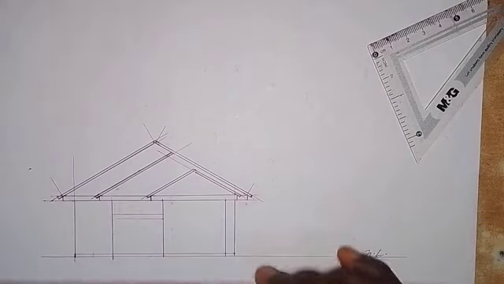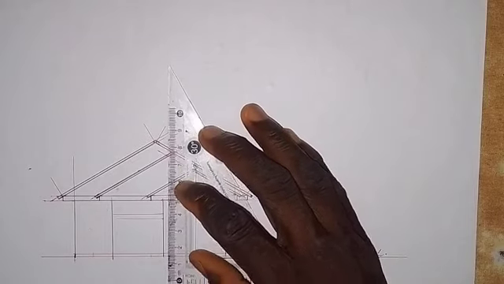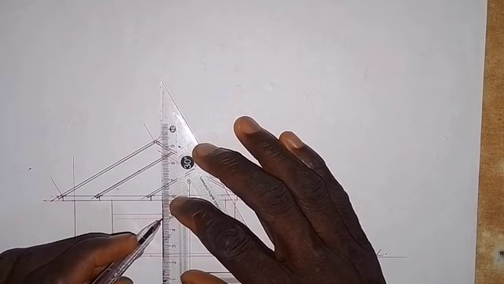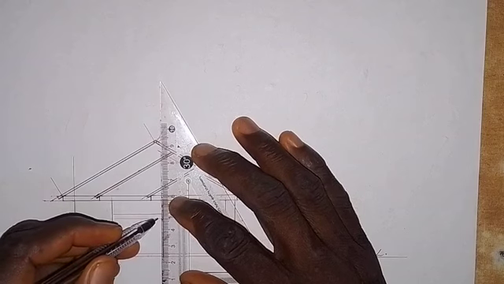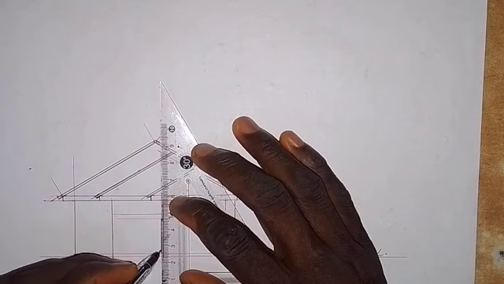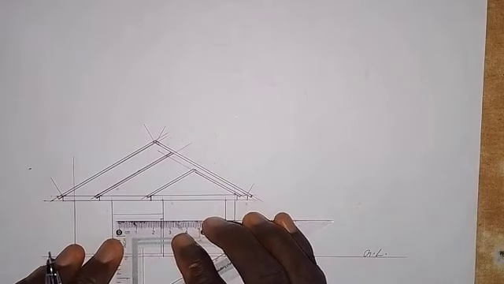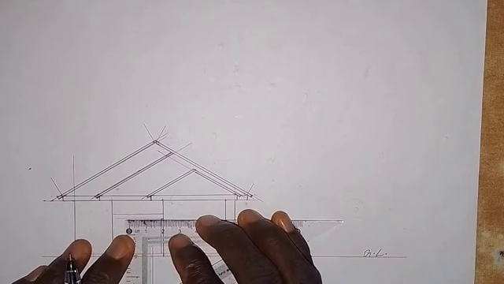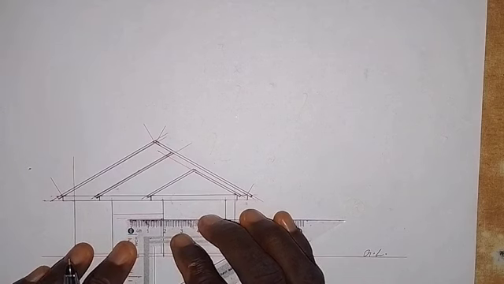Then I will move away from the edge of this wall and draw a vertical line a little bit away, like this. Then the width of the door is 18 millimeters, so I take a measurement of 18 millimeters.